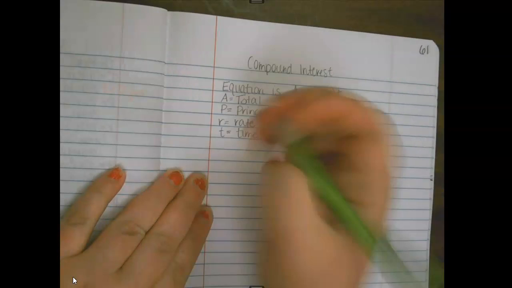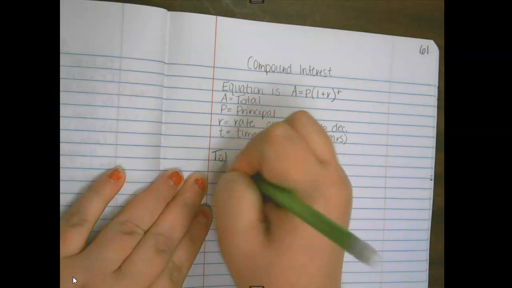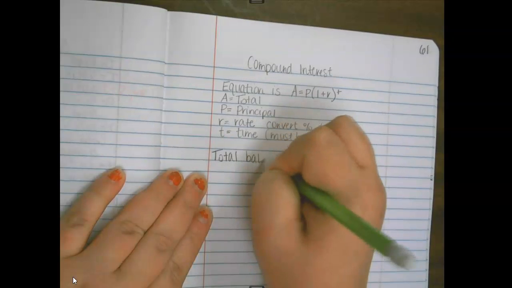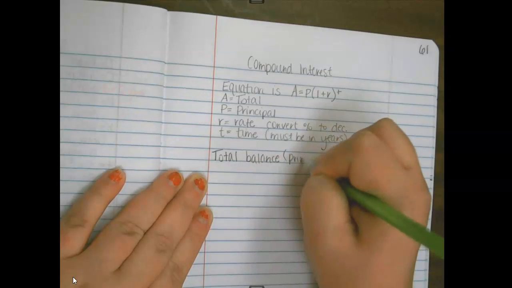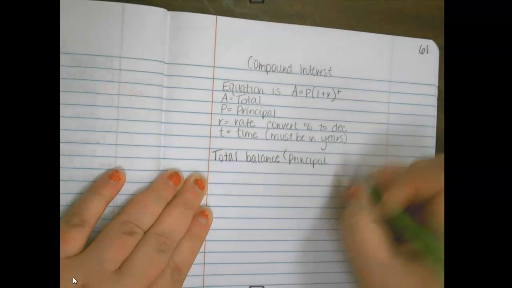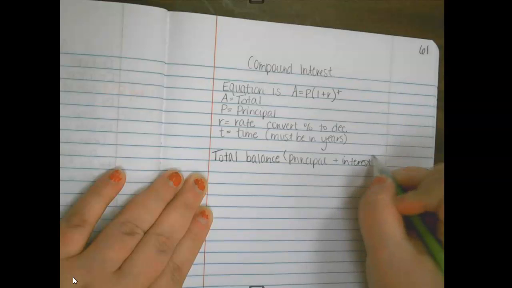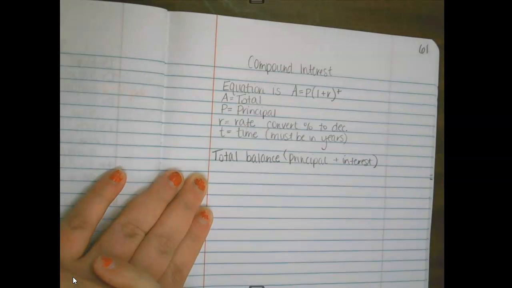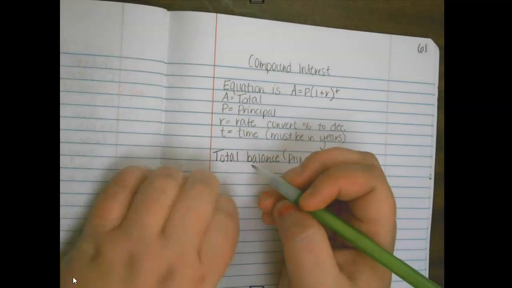All right, so compound interest is our total balance. Our total balance, that total up there, is our principal plus interest. Principal plus interest. All right, so we're going to look at a few examples.